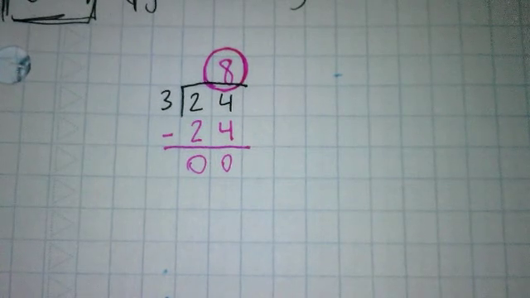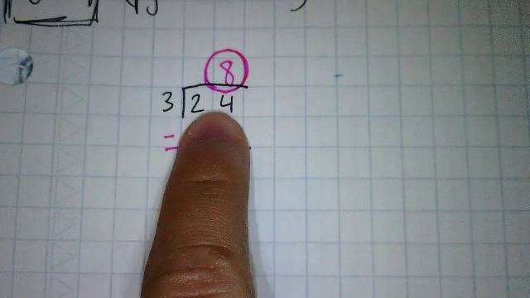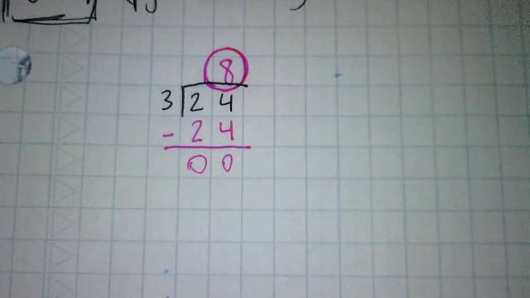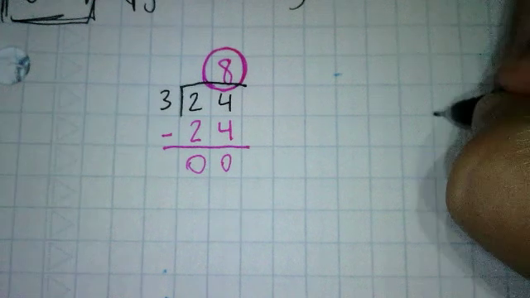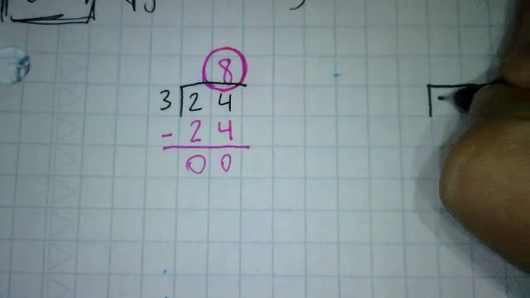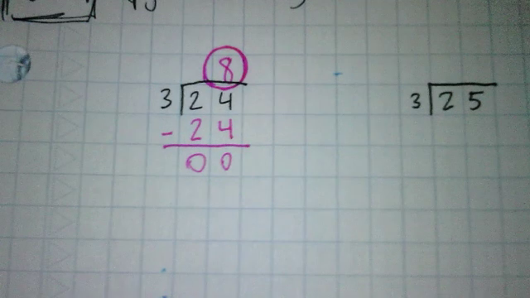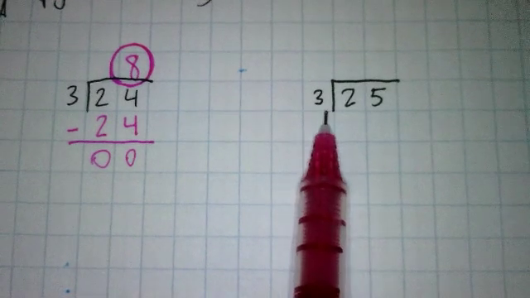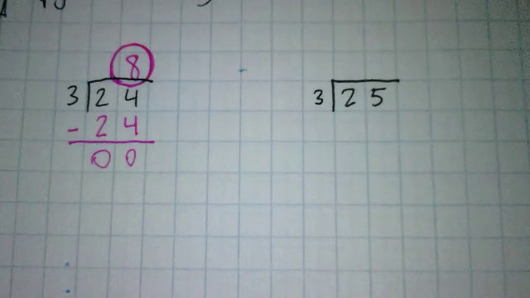Sometimes when we are dividing, our number won't go into our other number evenly. If it doesn't go in evenly, then we have to have something called a remainder. So let's look at this. We already know that 3 goes into 24 evenly, which means we already know immediately that 3 is not going to go into 25 evenly, but let's do the work and see what we get. What we want to do is find out how many times 3 goes into 25 without going over 25.